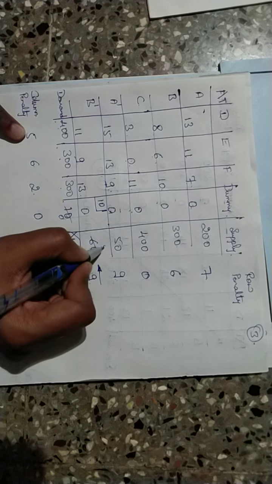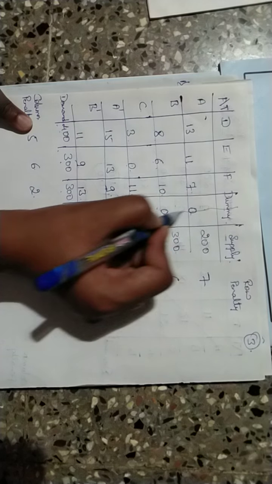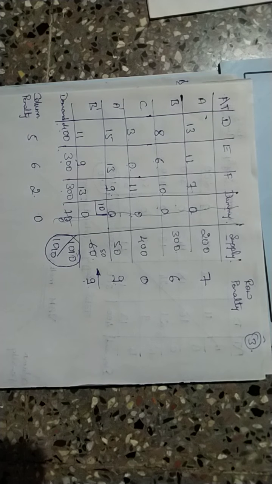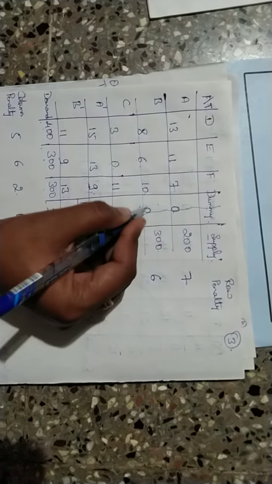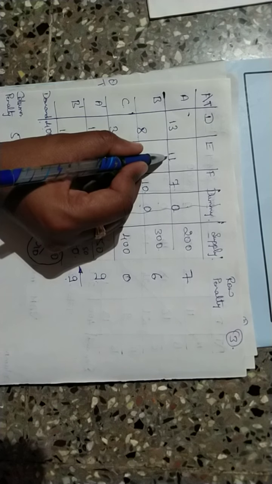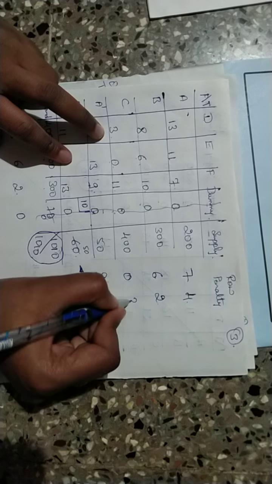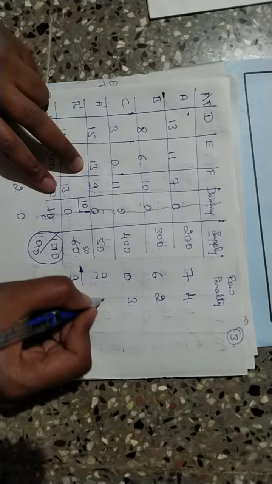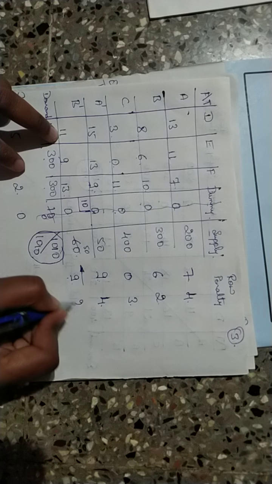Then the remaining supply amount is 50 units, and this particular column will be deleted. In the same way, once again calculate the penalties for each row and column. If you come to this row, the least is 7 and the next least is 11, the difference is 4, and in this, 6 minus 8 is 2, 0 minus 3 is 3, 9 minus 13 is 4, and in this, 9 minus 11 is 2.